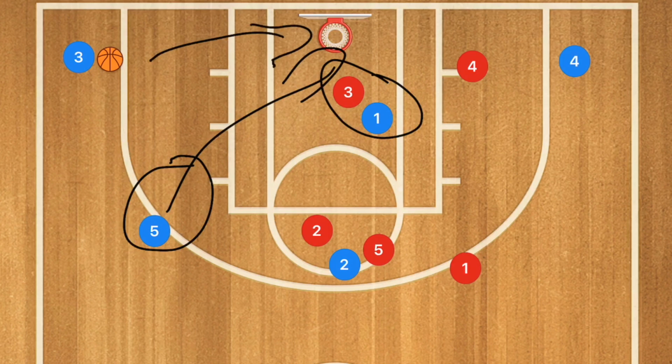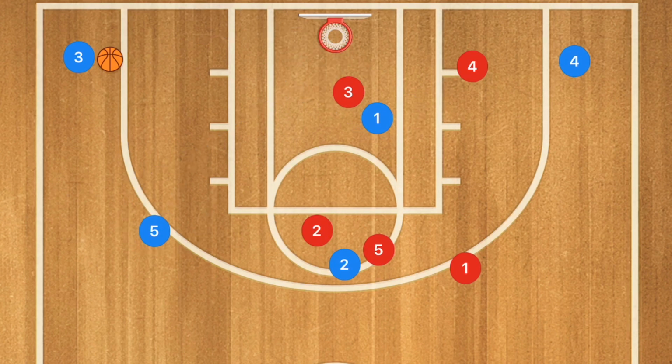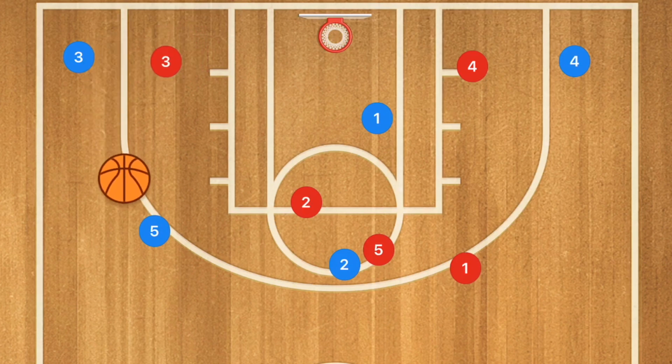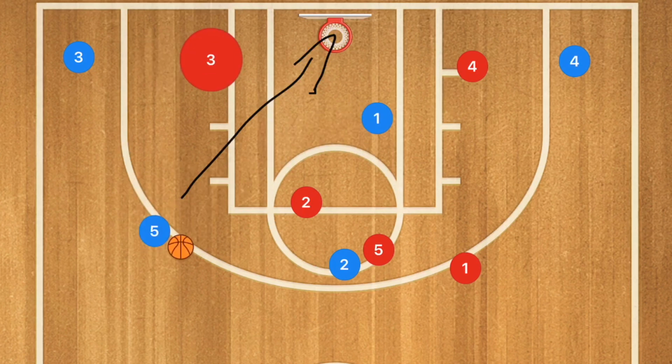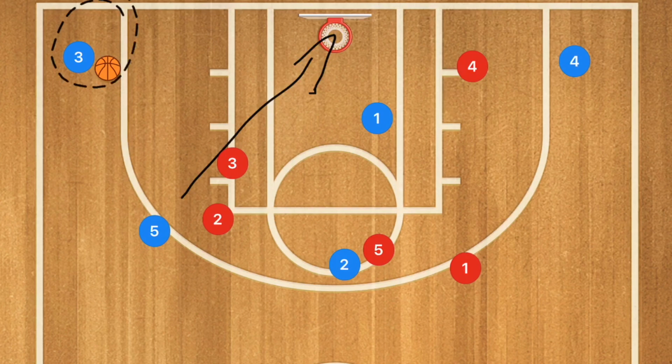Now, the bonus here is if there is any player recovering, trying to recover out to player 3, player 3 red, there could be an extra pass to player 5. Or if you kick it out to player 5 at first and there's players trying to recover, he can make that extra pass to 3 for that 3-point shot.